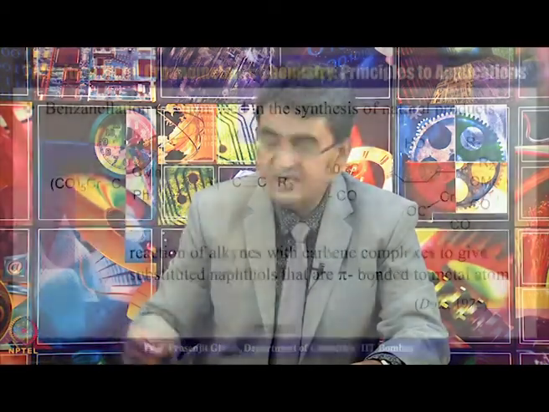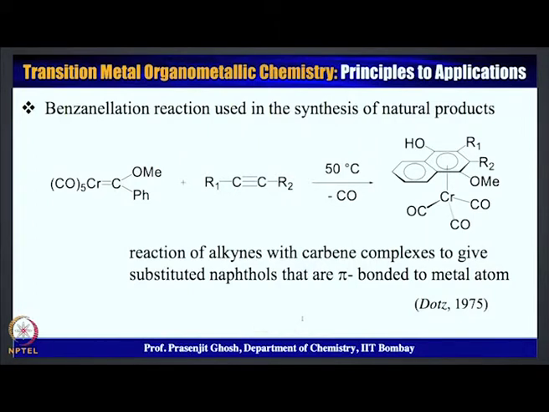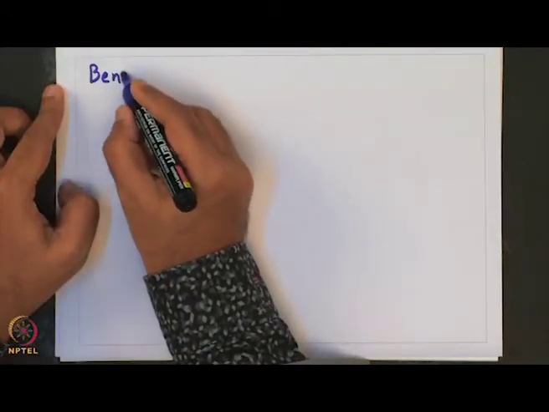Now, we are going to look at another very interesting reactivity of carbene complexes, which is used for synthesis of benzannulation reactions. That means that aromatic rings have been synthesized effectively by the reactions of transition metal carbene complexes, where they serve as carbene transfer agents, which gives further value added chemicals, and this has been used in synthesis of natural products. So, this is a very interesting reaction called benzannulation reaction.